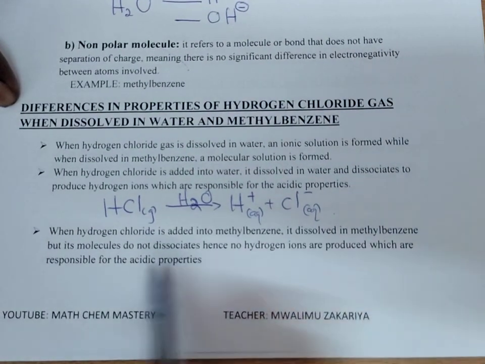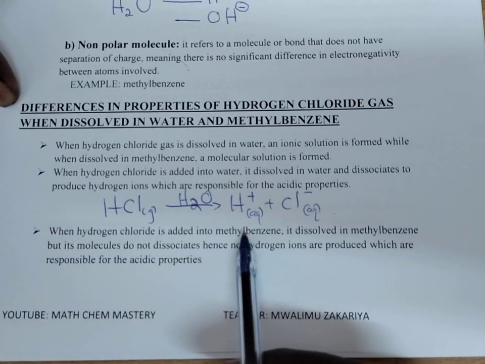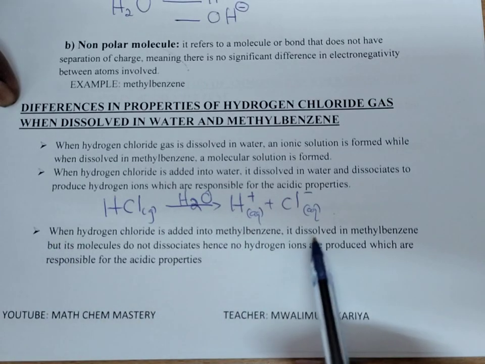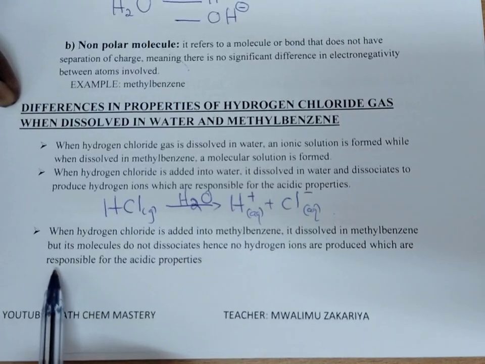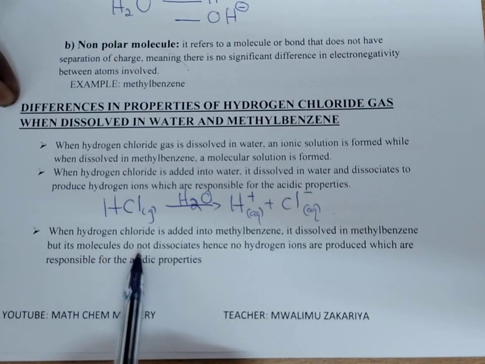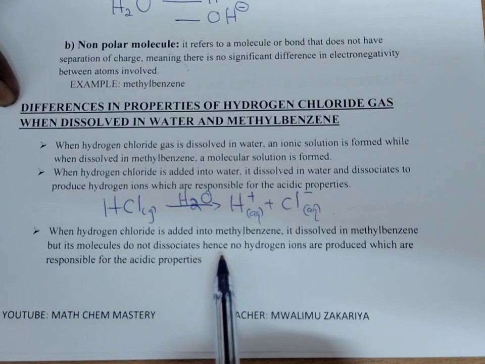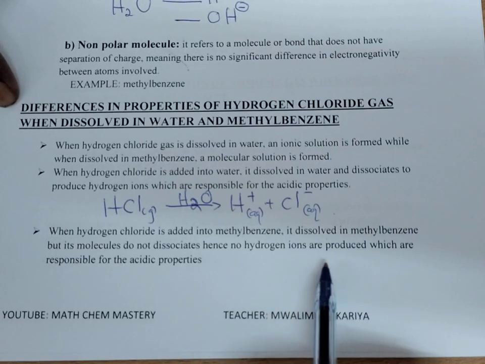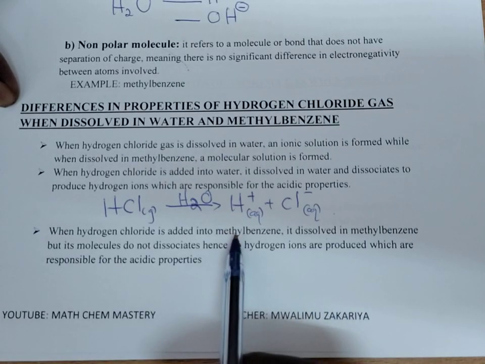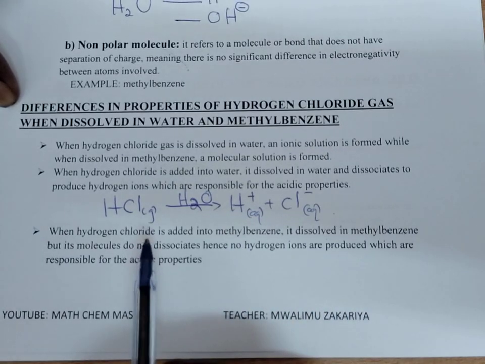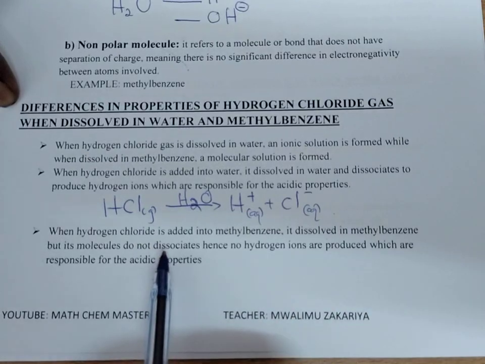Now, second, we have hydrogen chloride gas dissolved in methylbenzene. What happens? It dissolves in methylbenzene, but its molecules do not dissociate. Hence, no hydrogen ions are produced, because methylbenzene is a nonpolar compound. There is no separation of charges. When it dissolves, it does not dissociate.